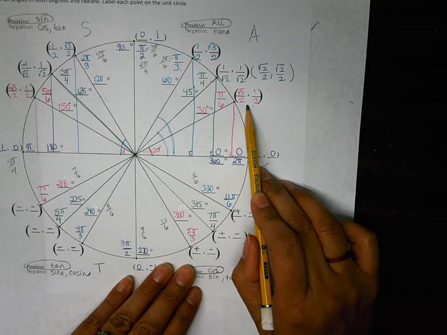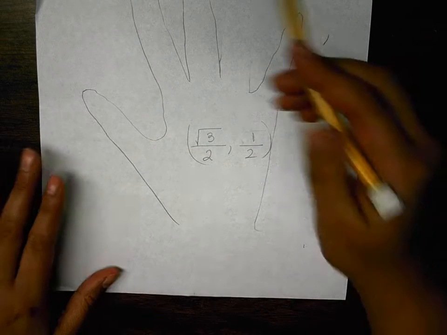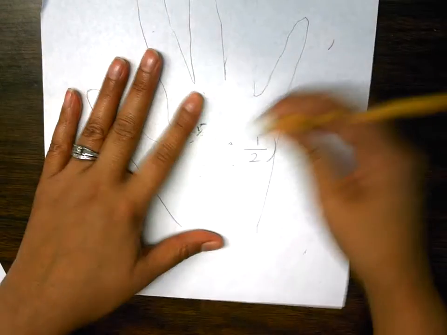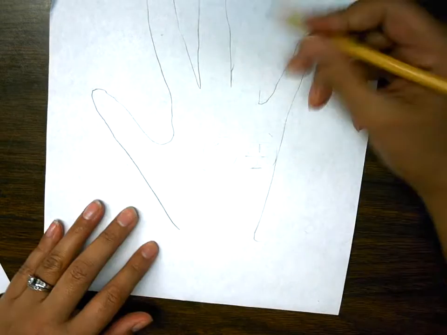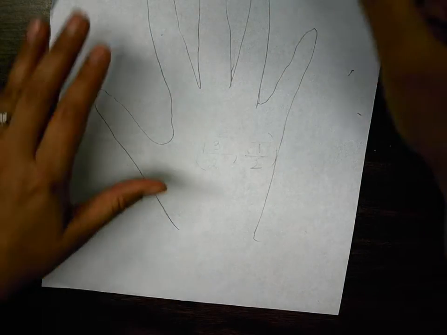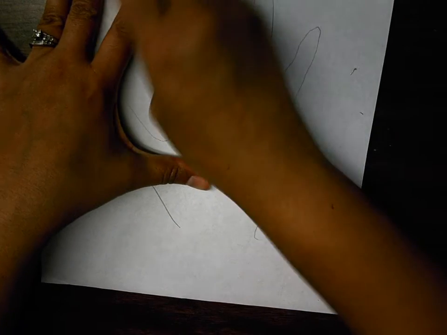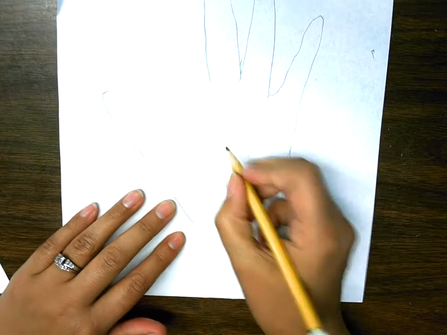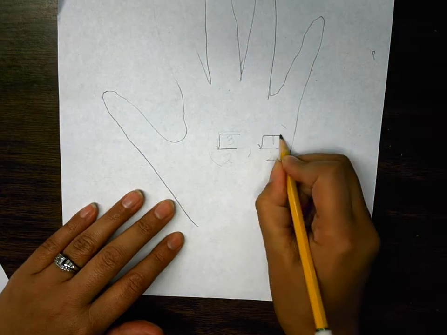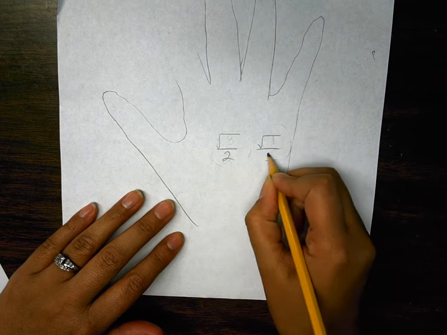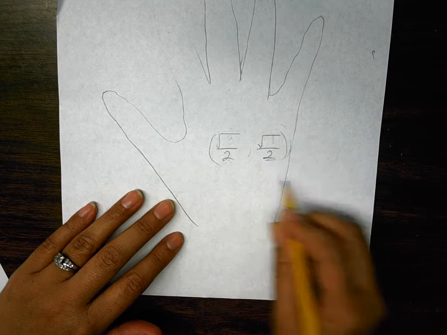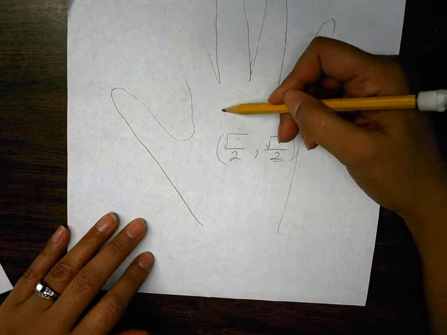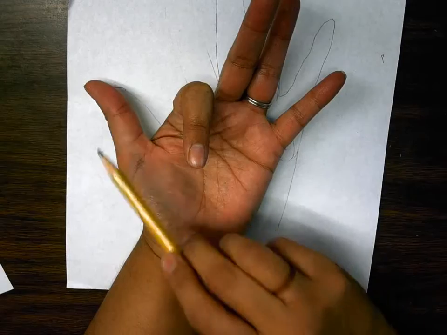Yes? Okay, so we're going to try it here, and then we're going to talk about where and how you can use this. Let's pretend this finger is back up and this finger is down. It's root blank over 2, root blank over 2. This is x, this is y, or cosine and sine.